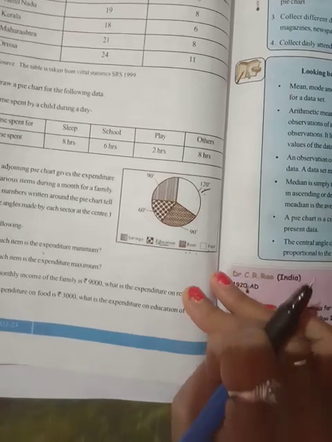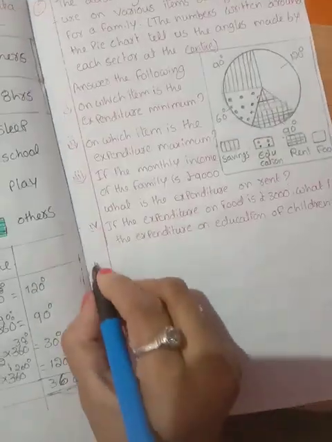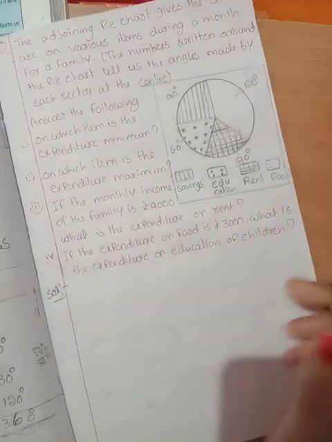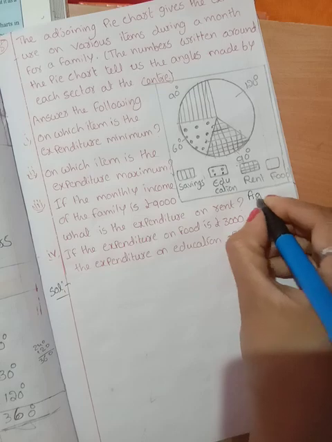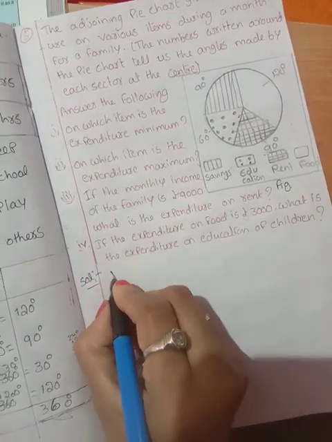You can find out the expenditure on rent. So this is the problem. You can write down the solutions neatly, step by step. This is the figure. From the figure, okay.